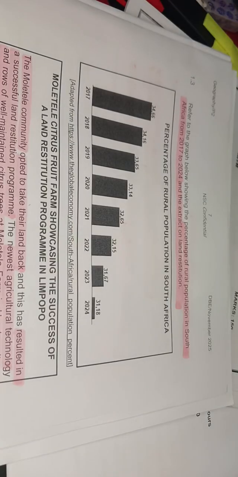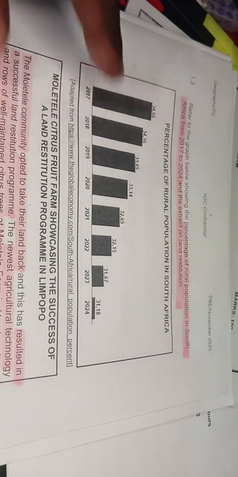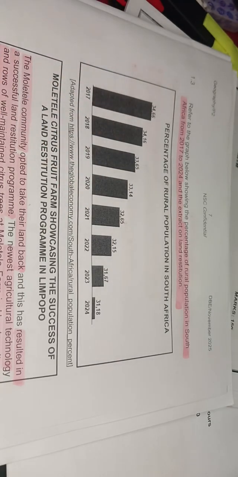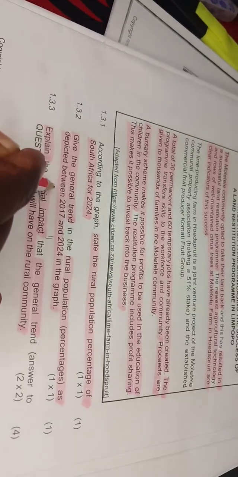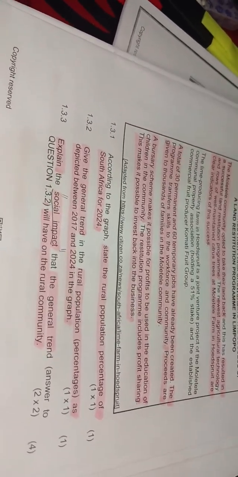So it's showing a downward trend. That is what is being shown here. That is correct. It's decreasing. It's a downward trend. Okay, let's move on to 1.3.3. It reads explain. I want you to take note. Explain, one word, the social impact that the general trend will have in the rural community.